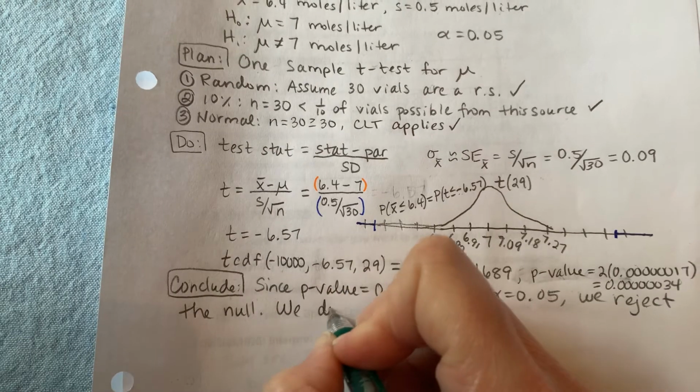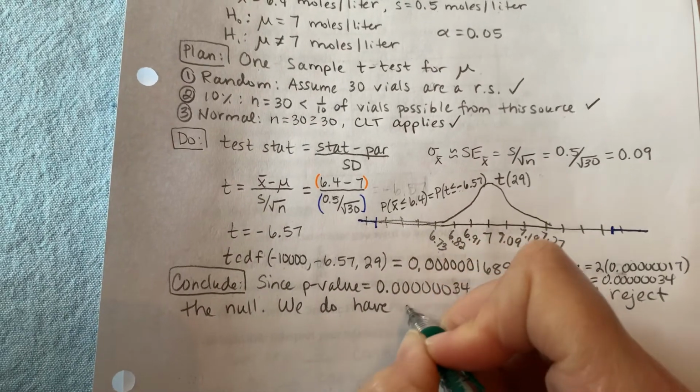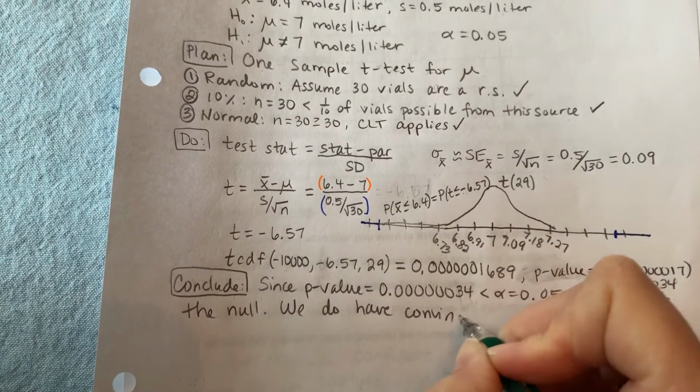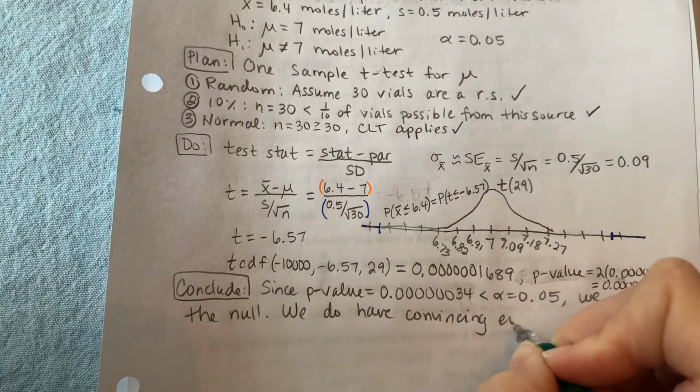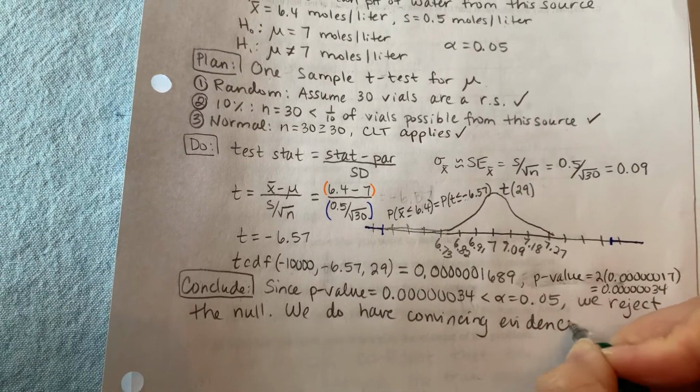That means we do have convincing evidence. And I'm just going to go back up to the question to finish this out.